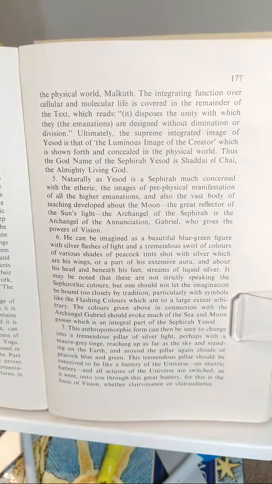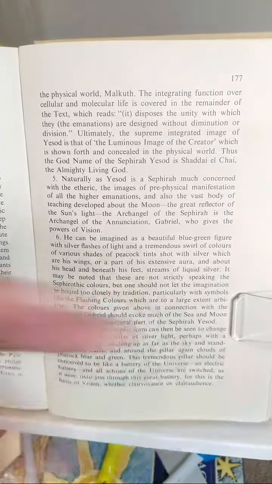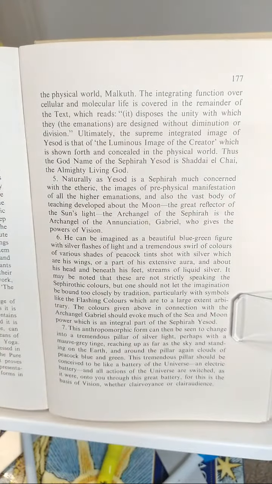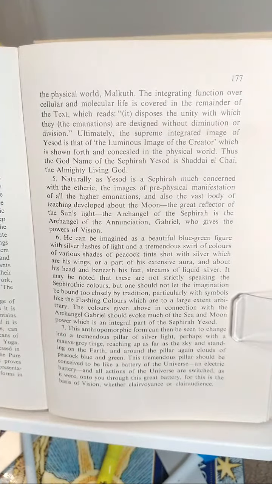Particularly with symbols like the flashing colors, which are to a large extent arbitrary. The colors given above in connection with the Archangel Gabriel should evoke much of the sea and moon power, which is an integral part of the Sephirah of Yesod. Think about the sea, think about the moon, right? How when the moon is full, the tides rise, because there's something about the water element that has a deep connection with the moon. So it's not specifically just water, but those things that are represented as the water element are all affected tremendously by the phases and cycles of the moon.